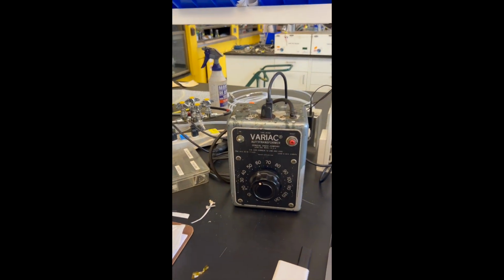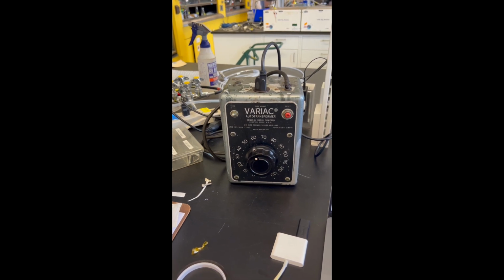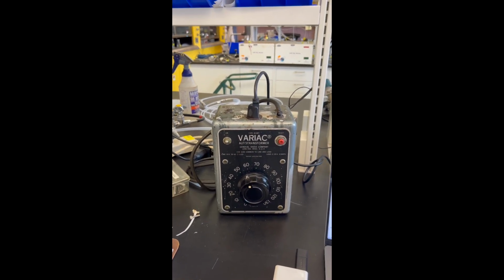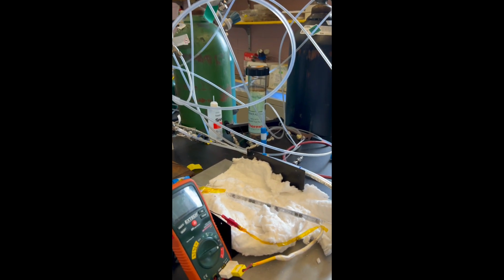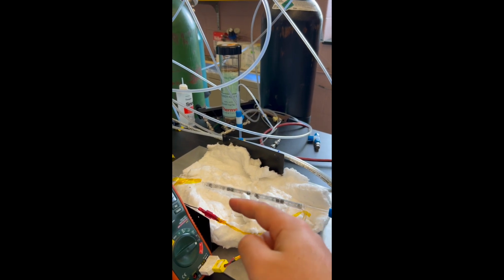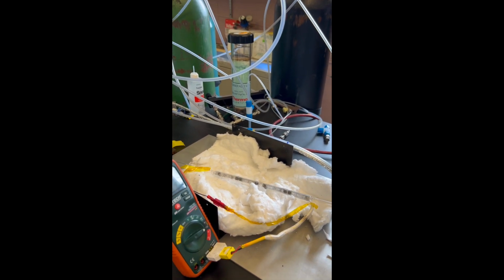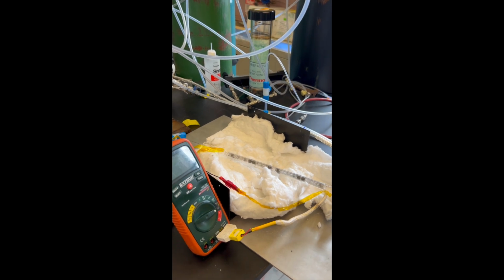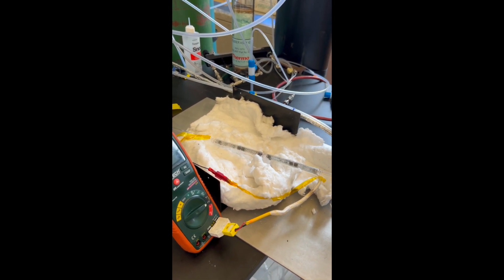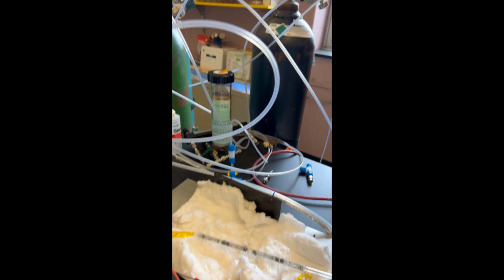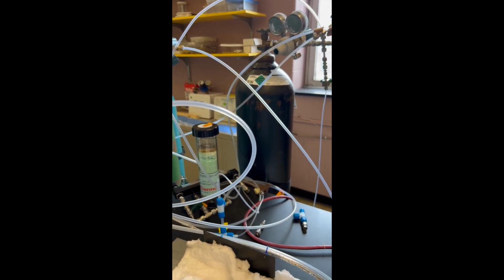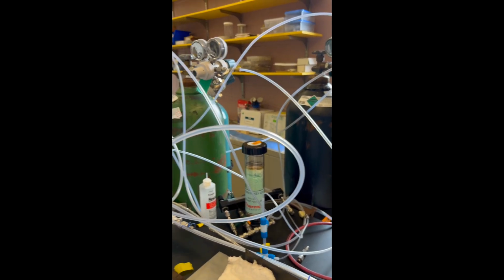So here we have a voltage controller, which is controlling the voltage to a heating element around the thermal desorption tube. So here is the heating element put around this tube, which we're calling the thermal desorption tube. And this thermal desorption tube carries the nitrogen carrier gas and heats it up. Here is the source of the nitrogen carrier gas. This is a cylinder of nitrogen.